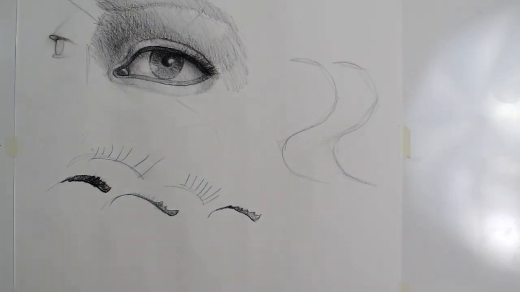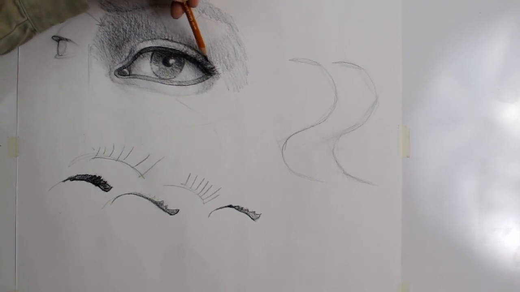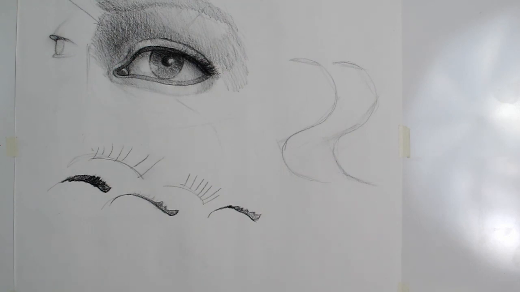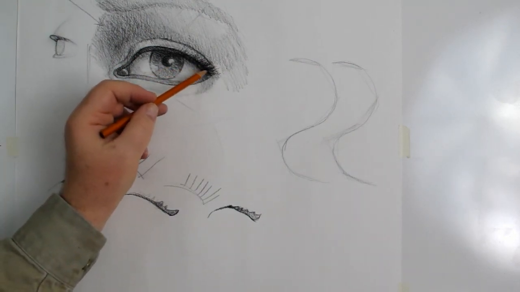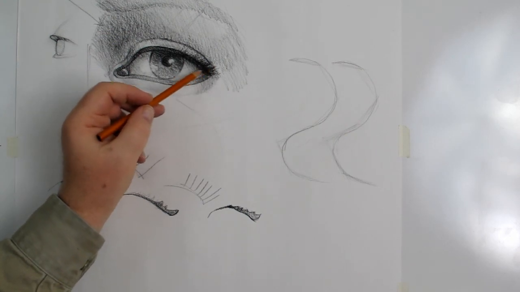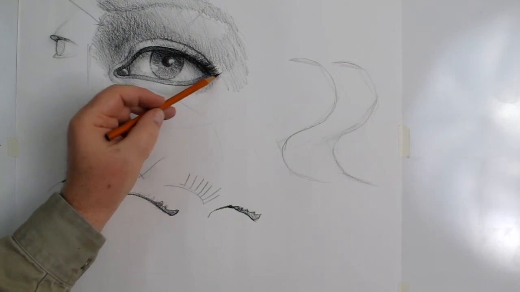You know, we just need enough there to go, yeah, lashes, if we're just trying to indicate lashes. Now, if we're trying to do something that's a little bit more realistic, well, we might put more information in there. This is too much. This is starting to look like I'm trying to push it in a direction that I'm not trying to go.